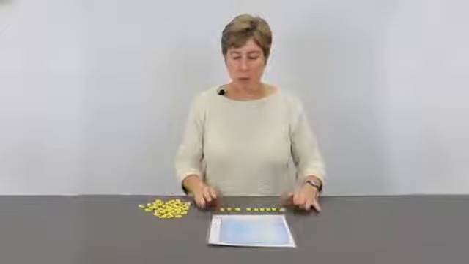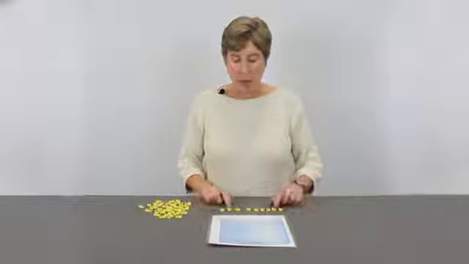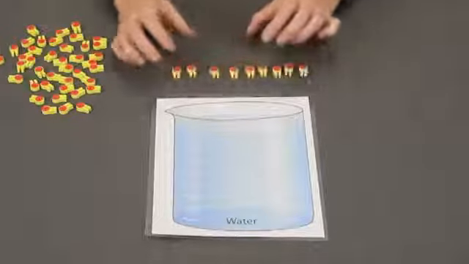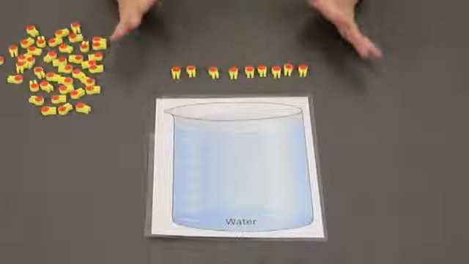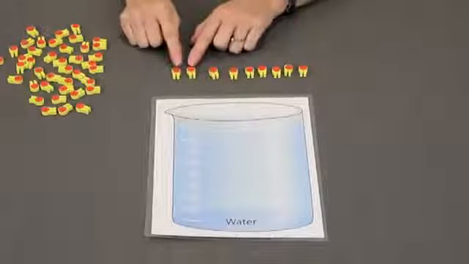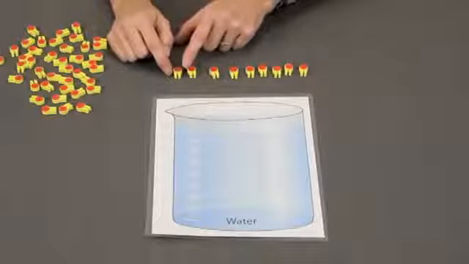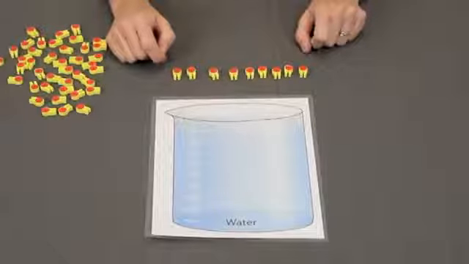Okay, so let's review the water beaker activity that you all have gone through already. So we have a beaker of water, and we have these little representations of the phospholipids that we just talked about. You see the polar heads are in red, and then the fatty acid tails are in yellow.